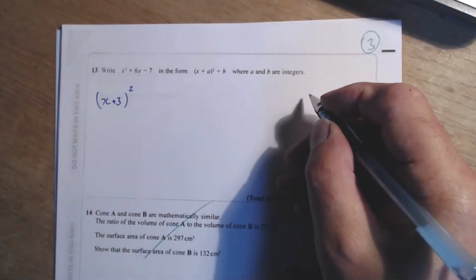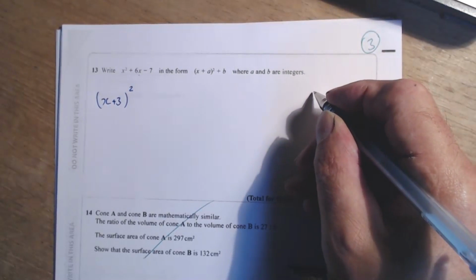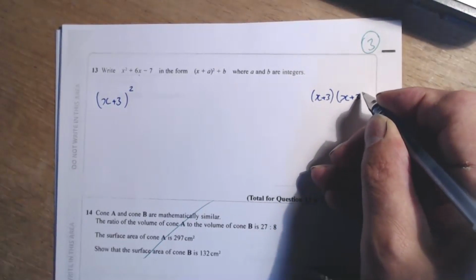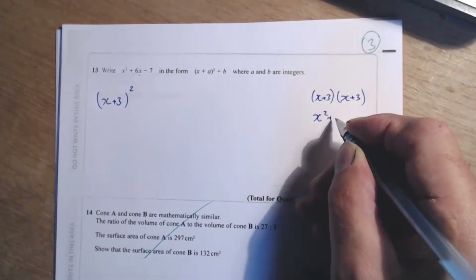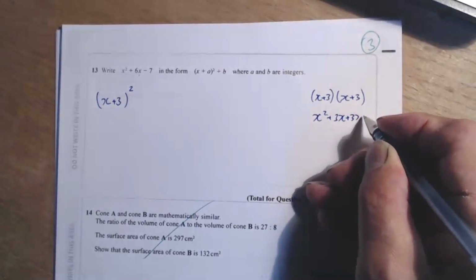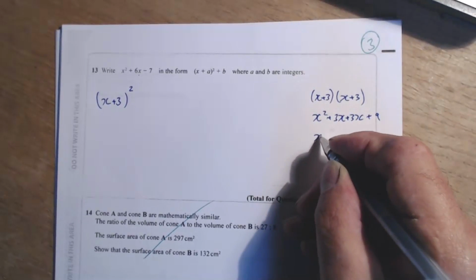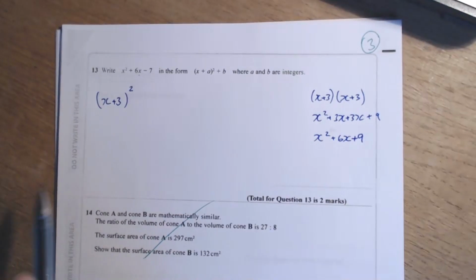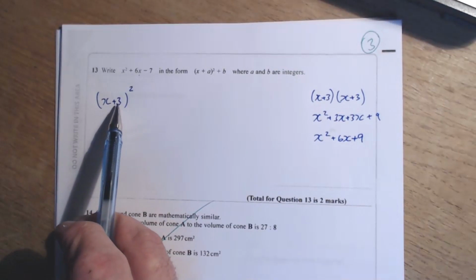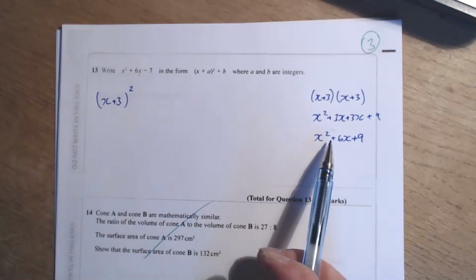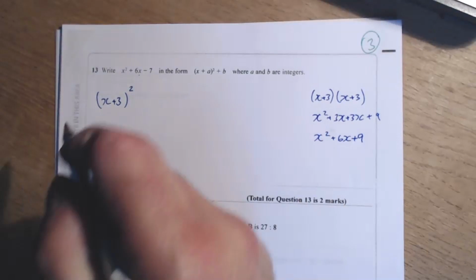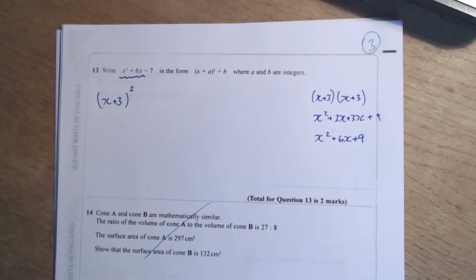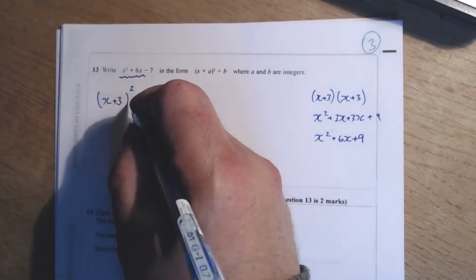Now you can probably do this in your head, but if you imagine what x plus 3 all squared is: x plus 3 times x plus 3, which is x squared plus 3x plus 3x plus 9, which is x squared plus 6x plus 9. So as things stand, if we just leave it as x plus 3 all squared, we're going to get x squared plus 6x plus 9. But for now, all I want to get is x squared plus 6x. So I need to take away 9.